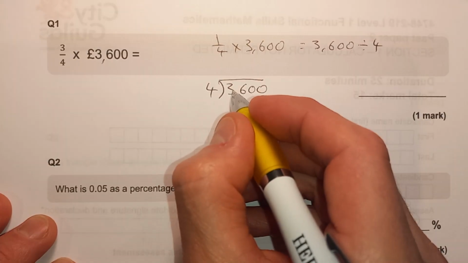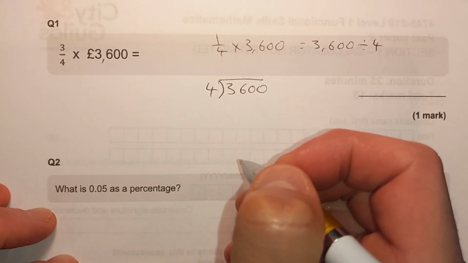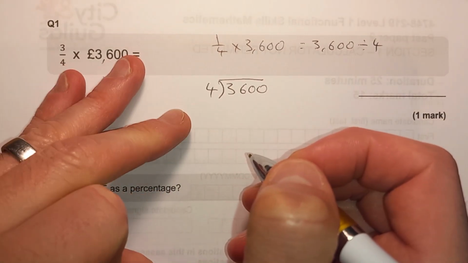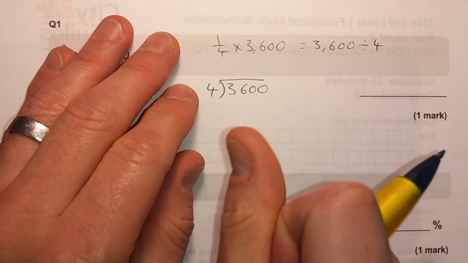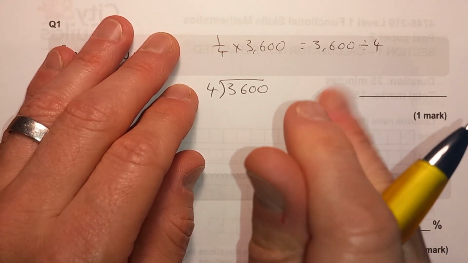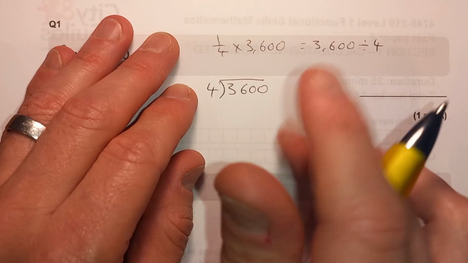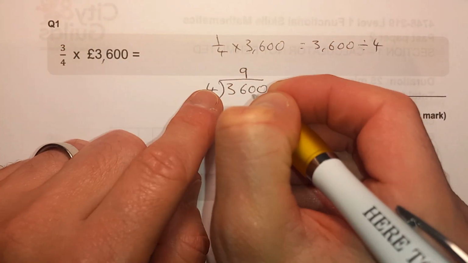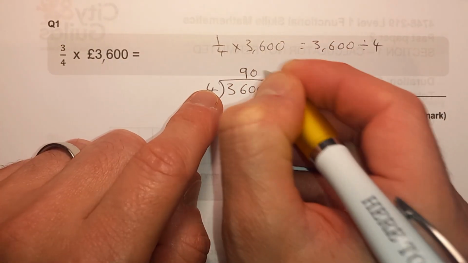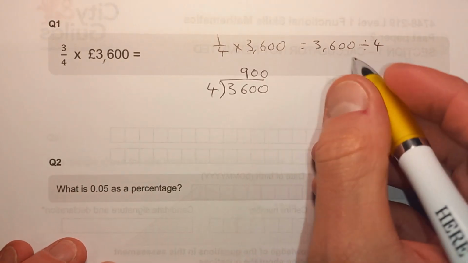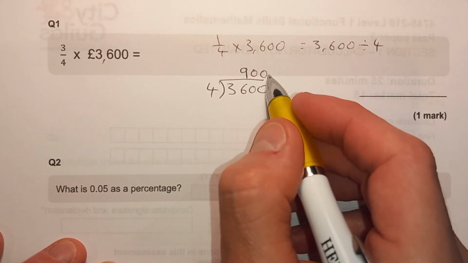4 doesn't go into 3, so we try 4 into 36. 4, 8, 12, 16, 20, 24, 28, 32, 36. That's 9 times. 4 into 0 goes 0 times. 4 into 0 goes 0 times. So we've got 1/4 of 3,600 is 900.